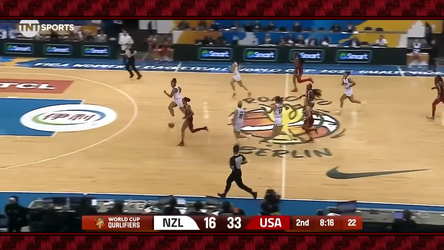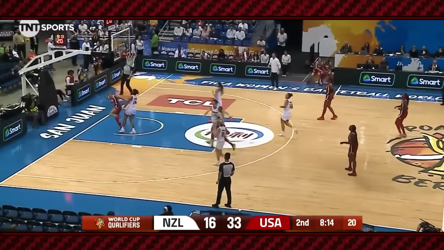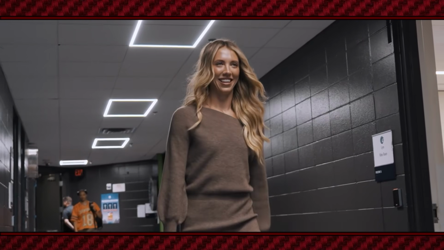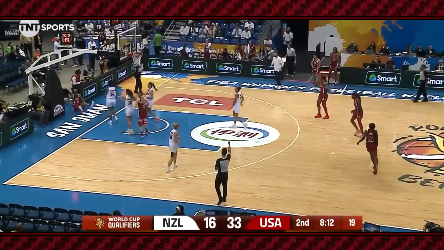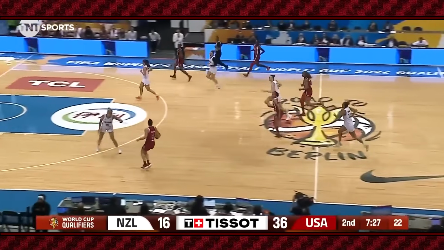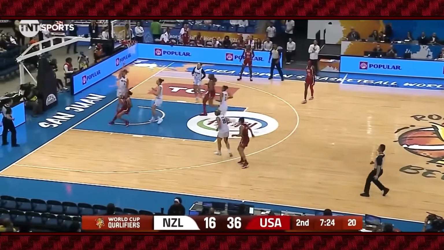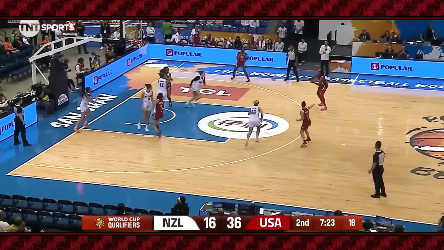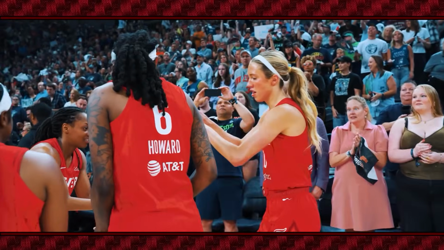Against New Zealand, these passes were delivered with high velocity, reducing the time defenders had to close the gap. The accuracy of these deliveries meant that her teammates received the ball in their shooting pocket, allowing for a seamless transition from catch to release. This efficiency in ball placement is often the difference between a contested shot and an open look, and it served as the catalyst for Team USA's offensive surge.